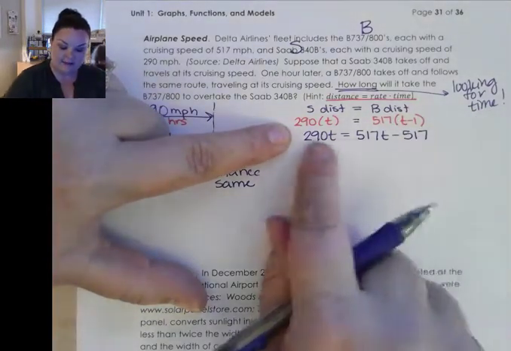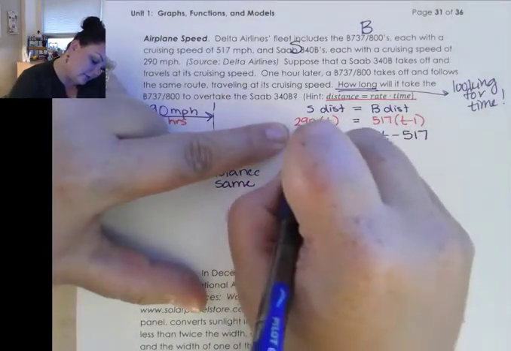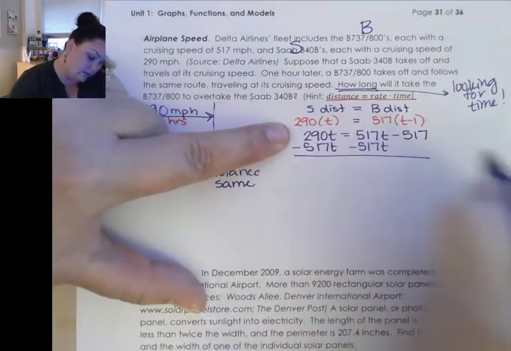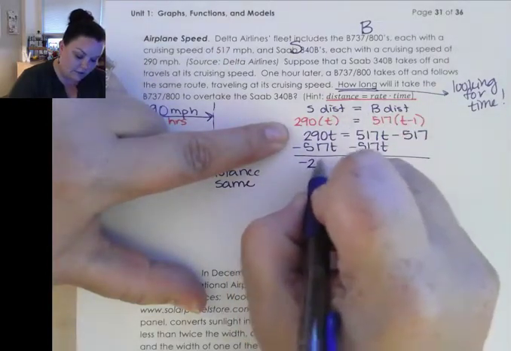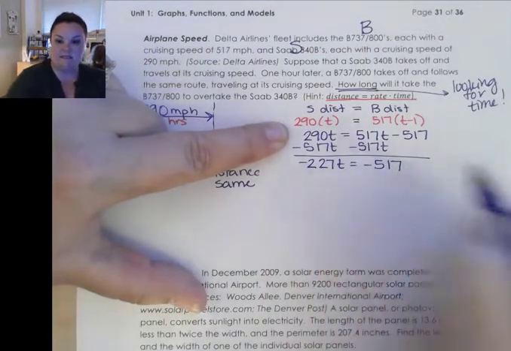And then I need to get my T terms together. So I'm going to subtract 517T from both sides, which gives me -227T is equal to -517.